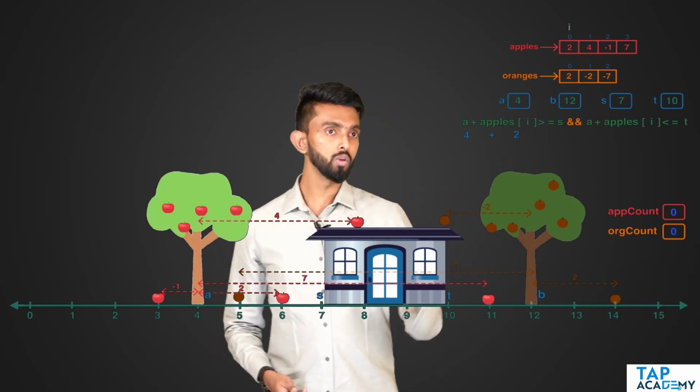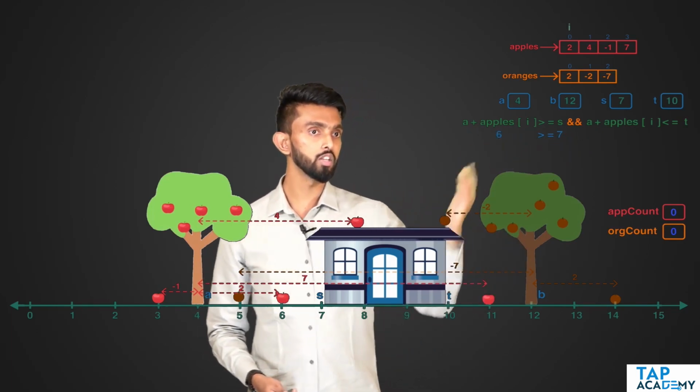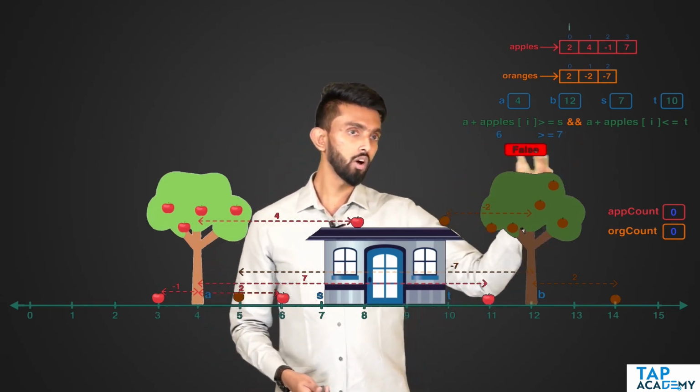A is 4 plus apples of I, apples of 0. So that is 2. 4 plus 2 is 6. Is 6 greater than or equal to 7? No, obviously the condition is false. And obviously if this condition is false, over, both of them have to be true. Then 4 plus apples of 0, same thing, 2.